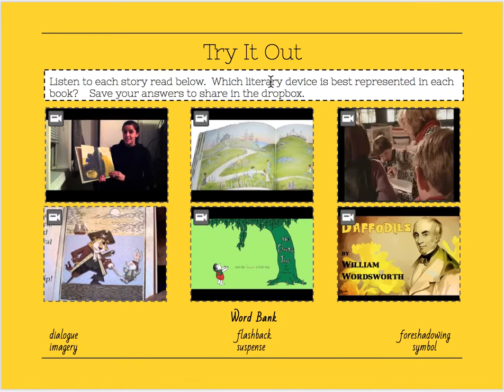Follow the directions in the box, and you're going to be deciding after you listen to a story which one of our literary devices are represented in that book. So there's 6 different literary devices at the bottom in the word bank, and one of those will be on each book. Okay. You're going to take a picture of your screen for this, and that will go in the Dropbox.